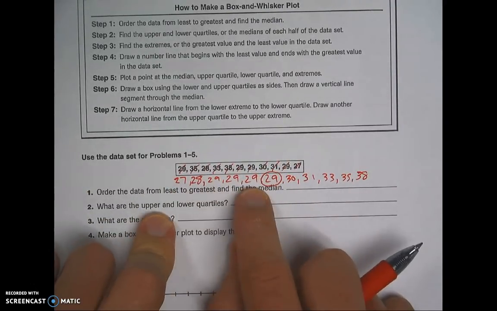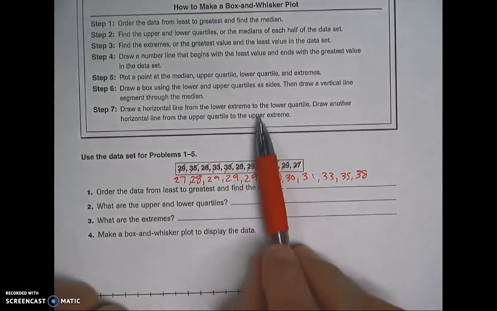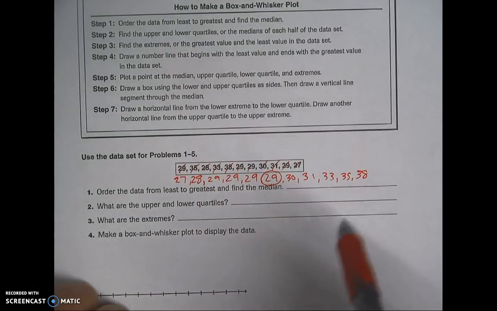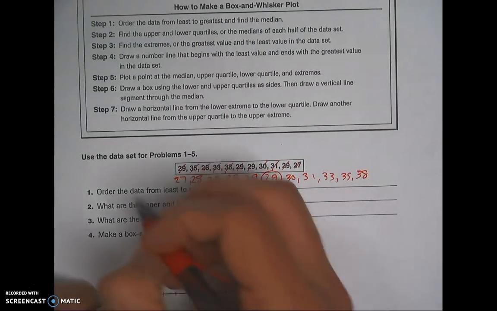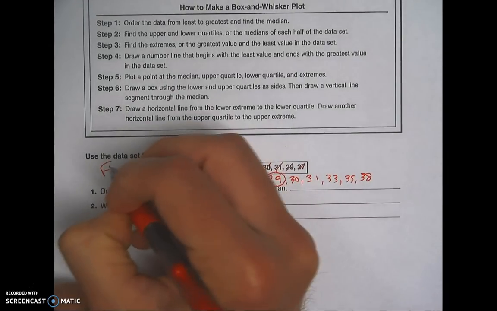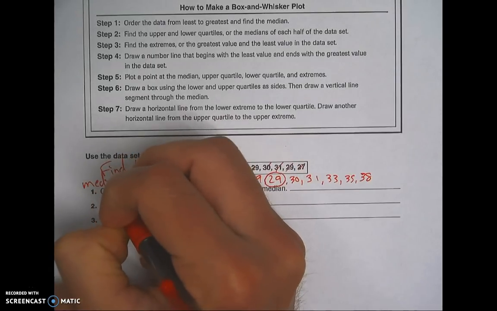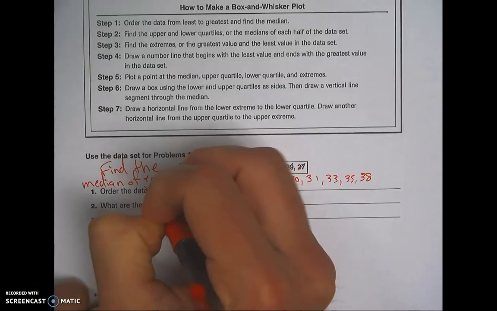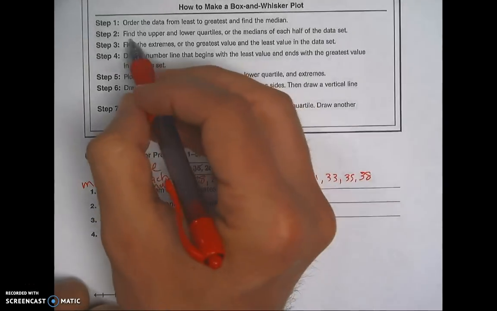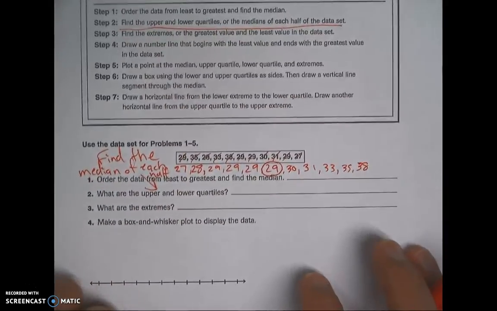I've got this group of 5 numbers. I've got this group of 5 numbers. Here's 50%. We need to cut it into a 25% and a 25%. So what you're going to do is find the median of each half, and that's up here, to find the upper and lower quartiles, or the medians of each half.